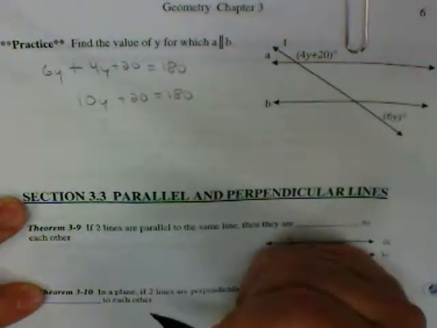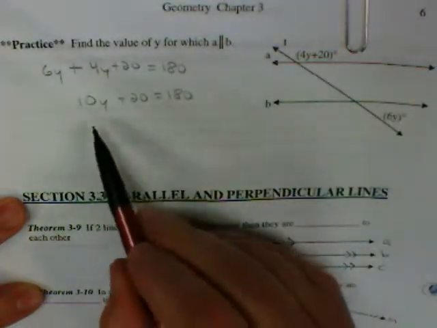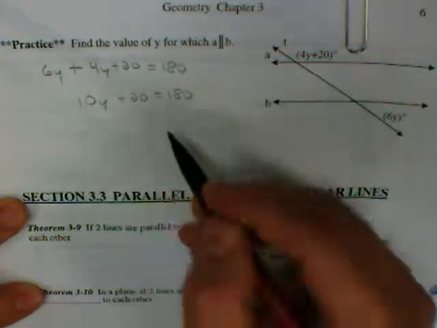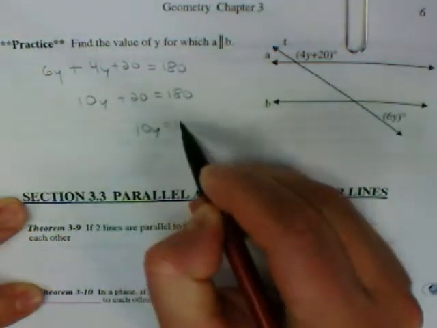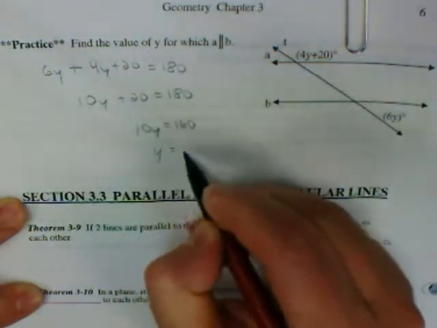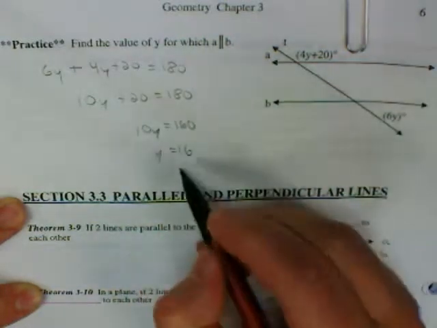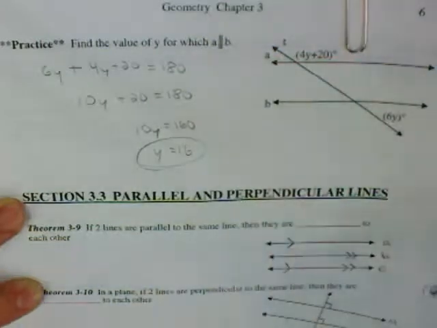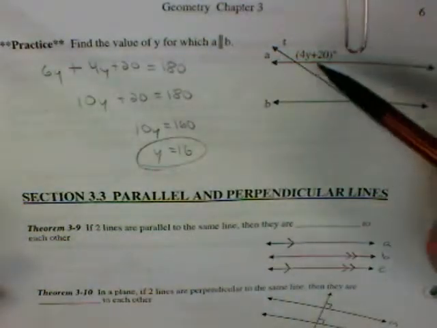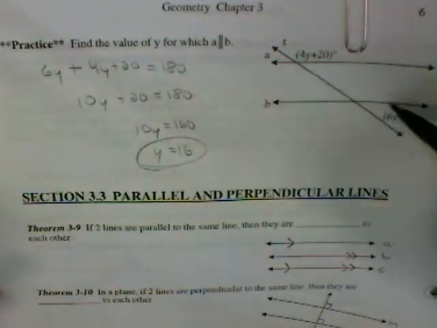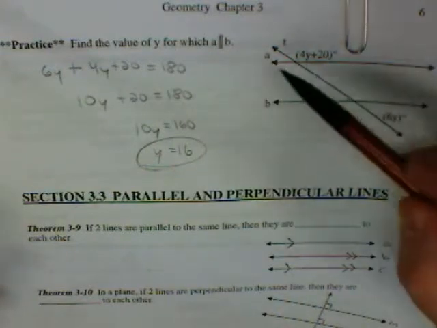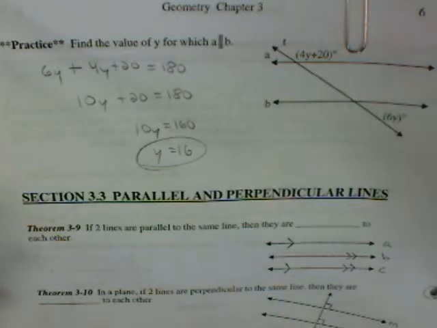Now from there out, it's just a two-step algebra equation. You're going to get rid of the 20 first, and since that's addition, you want to subtract 20 from each side, and then divide by 10 to get rid of that multiplication. So y is 16. So whenever y happens to be 16, it's going to make this angle just the right size and that angle just the right size to make them supplementary. And as soon as they're supplementary, line A has to be parallel to line B.